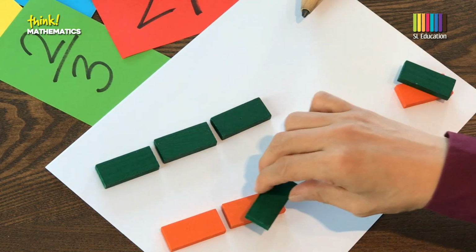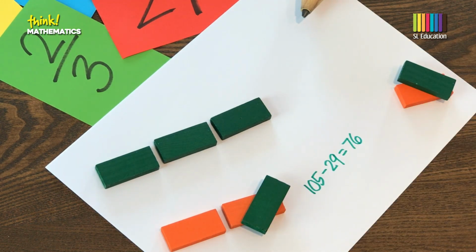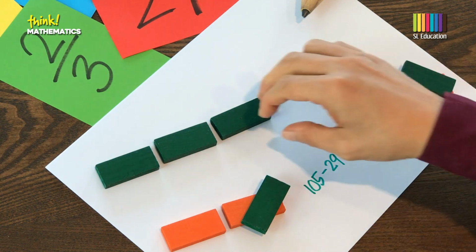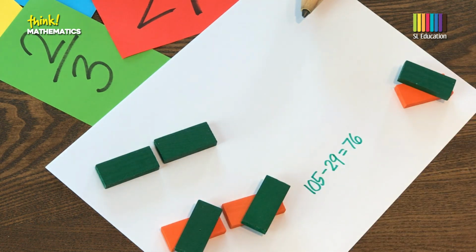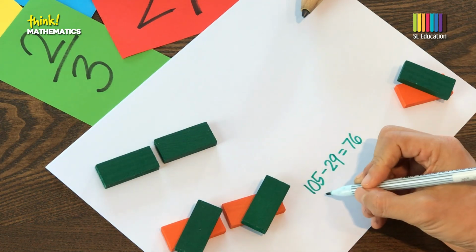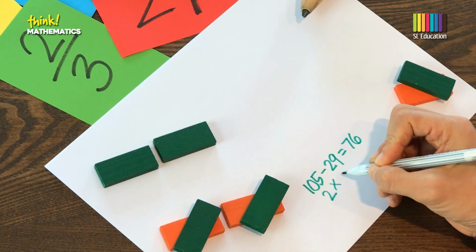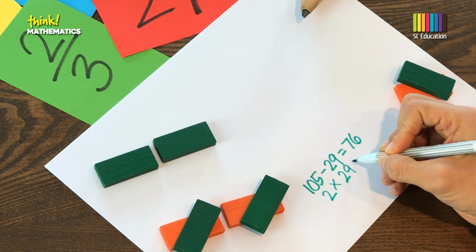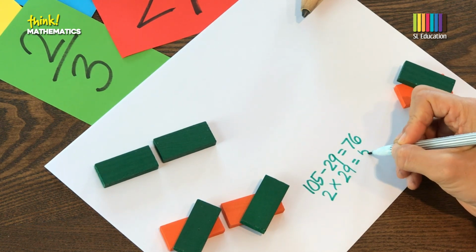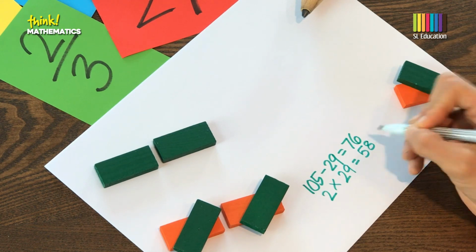That is right. Here's another 29. And that is another 29. So in the 76, we have 2 29s. 2 29s, that's just 58, isn't it?